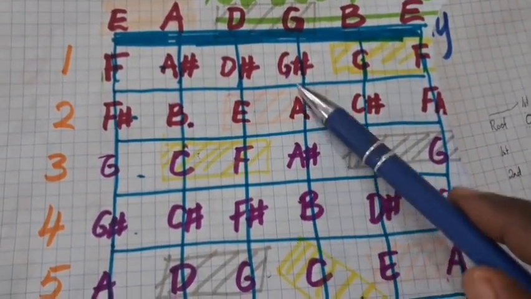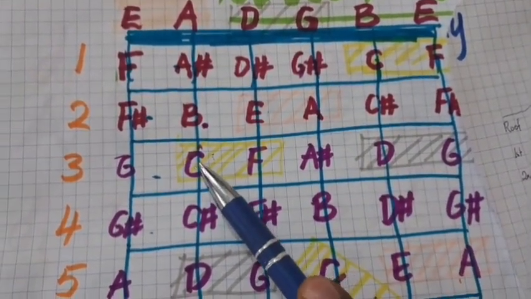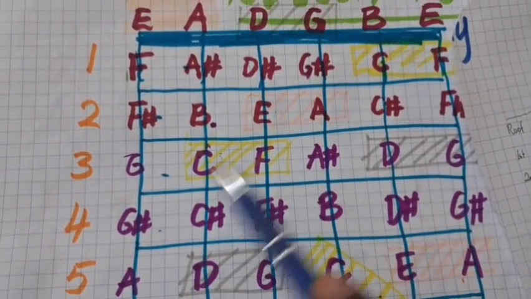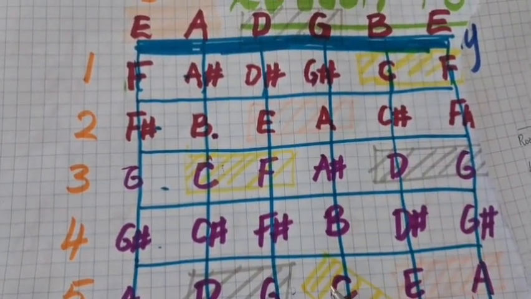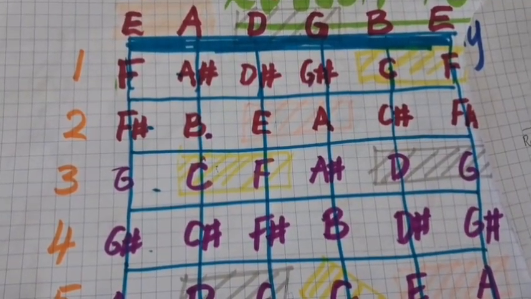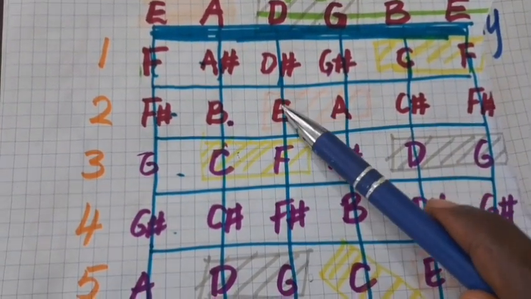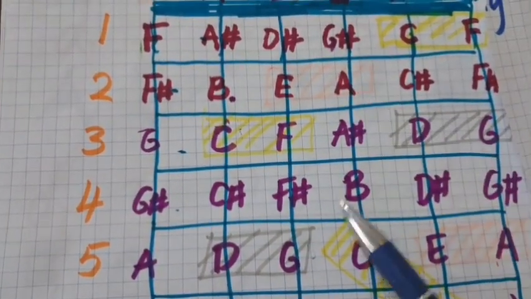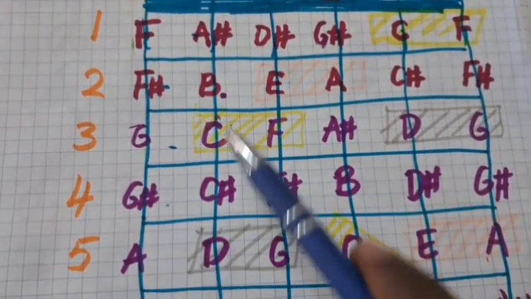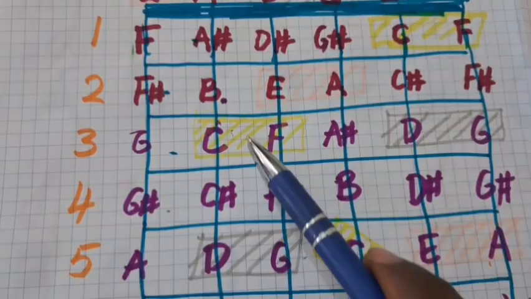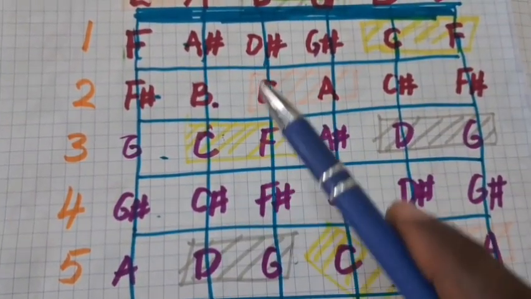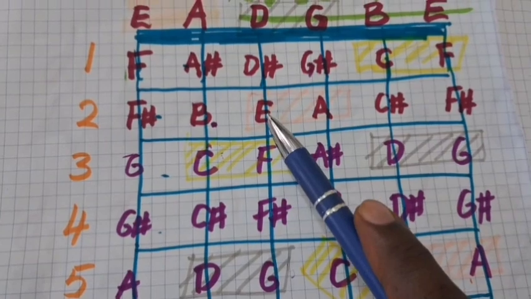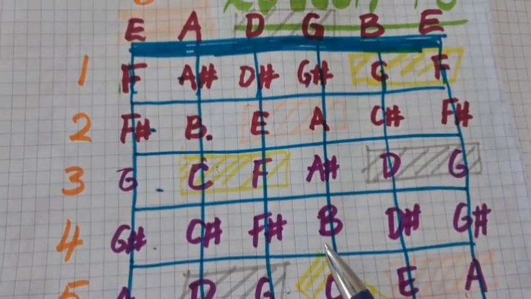See, we are not touching the string. So it's do, mi, so, open. That's exactly the thing. We are also doing do, mi, so here. But let's keep to this so that we only stay on the first three frets. So do, mi, so, open.